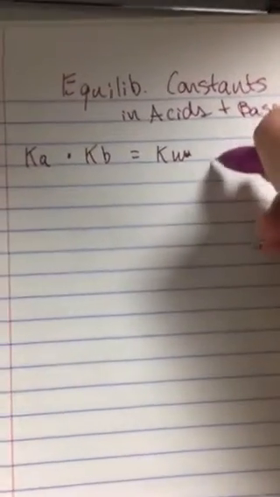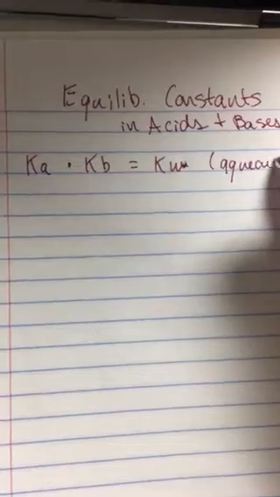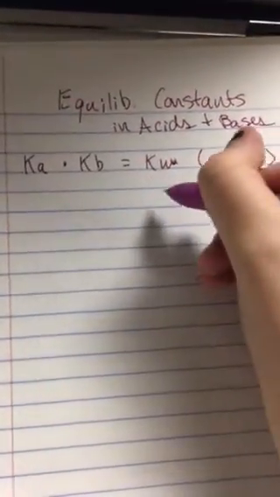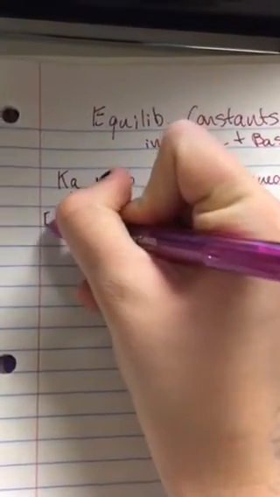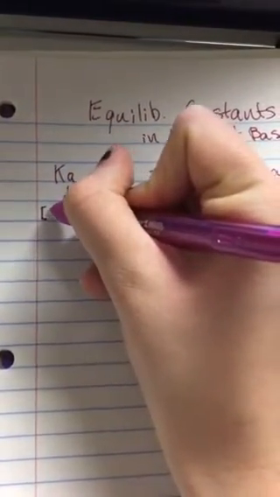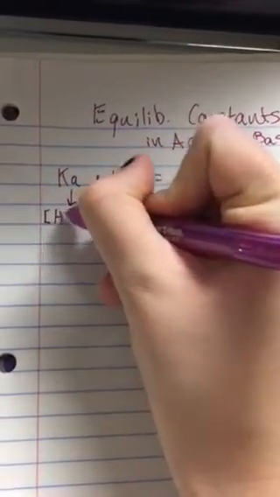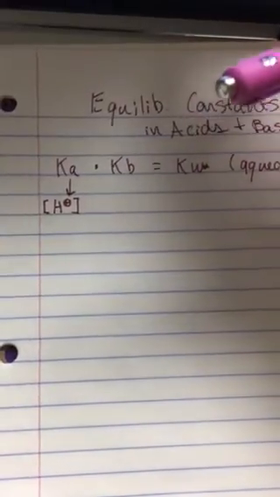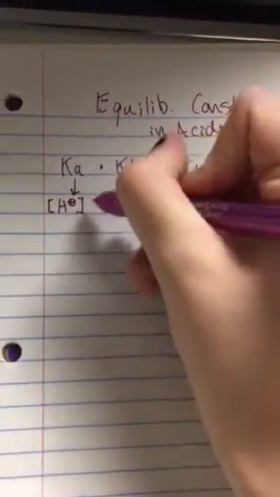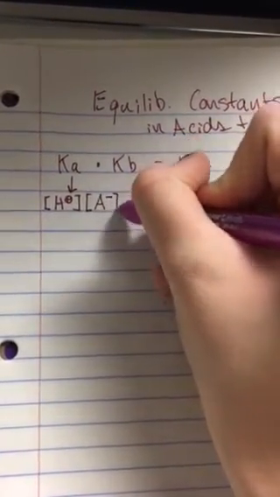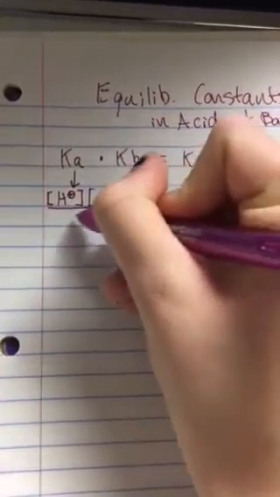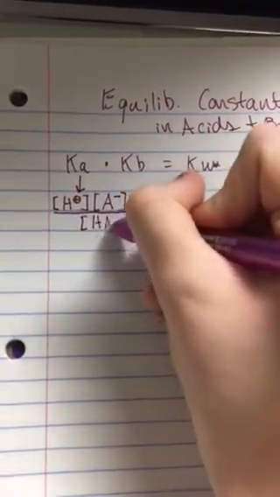And that's, of course, if the solution is aqueous. The reason this works is because this constant represents the concentration of the H plus ions in the water and the concentration of the conjugate base over the concentration of the original acid.